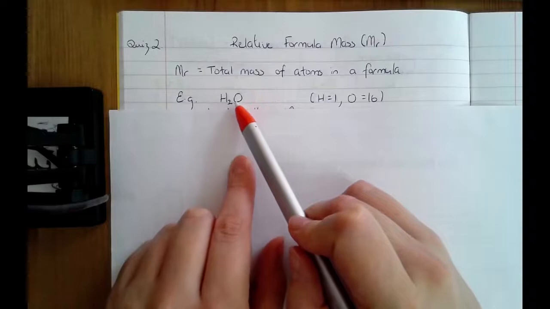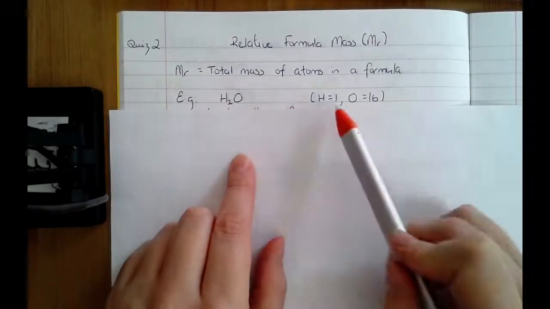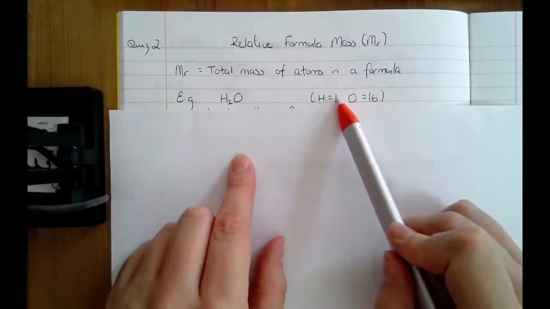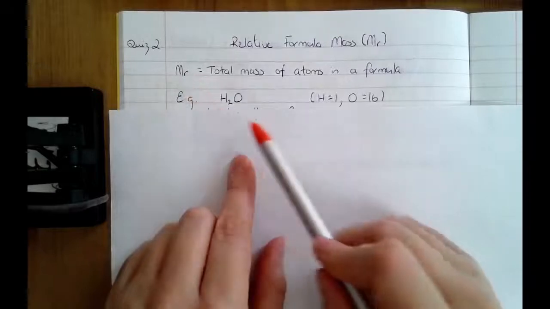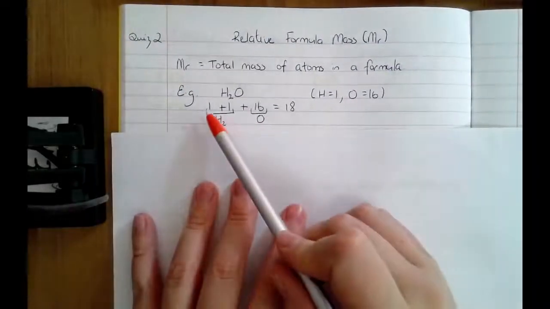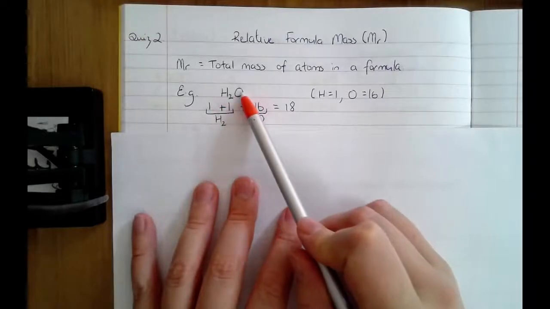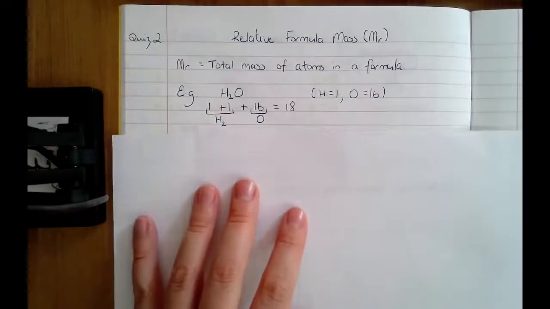The formula tells me that I've got 2 hydrogen atoms and 1 oxygen atom. Using my periodic table, I can see that hydrogen has a mass of 1 and oxygen has a mass of 16. To calculate the relative formula mass, I need to add those masses together. So because I've got 2 hydrogens, I'm going to have 1 plus 1, and then 1 oxygen plus 16 gives me a total mass of 18.